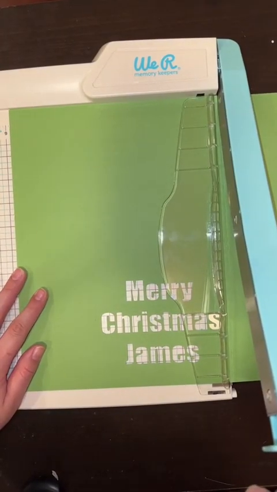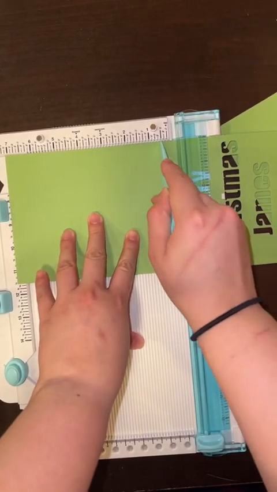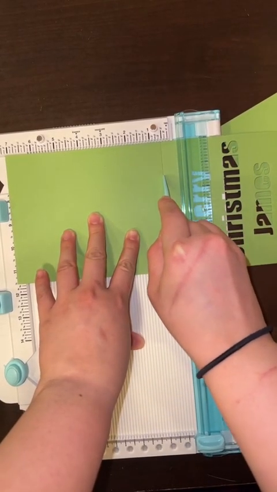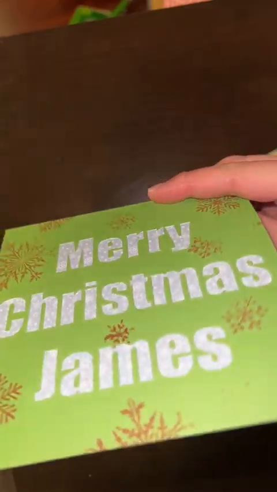So here I am cutting the sides, and I did make the card. I'm scoring here. And once it's all folded, I add my design inside, and it's done.